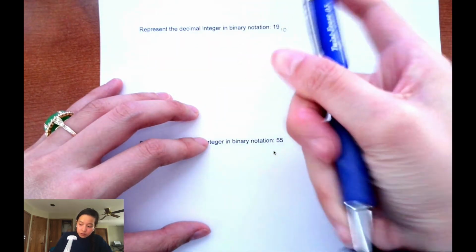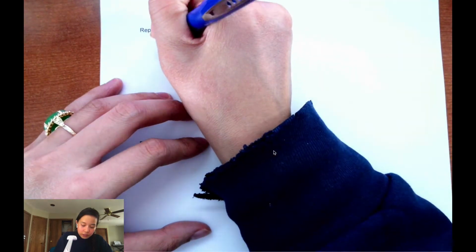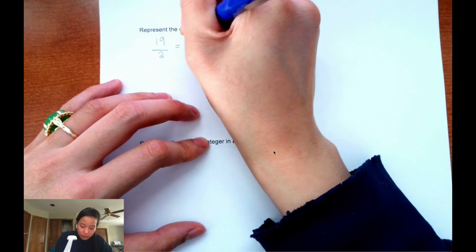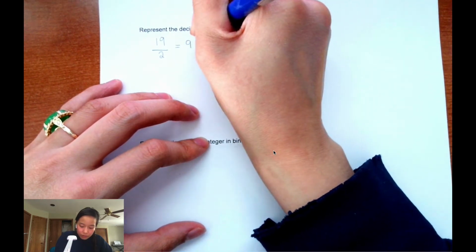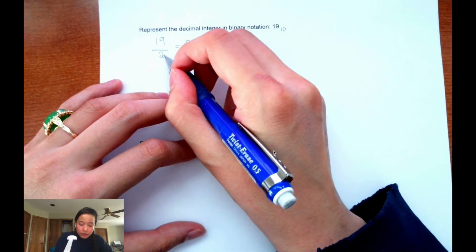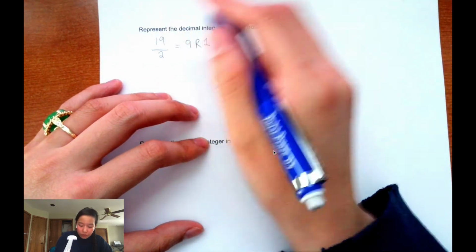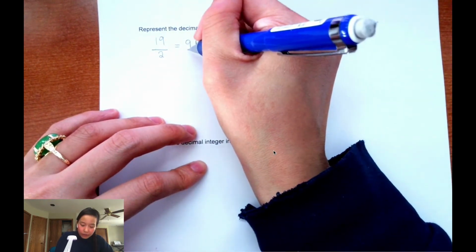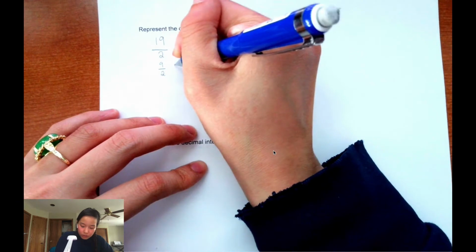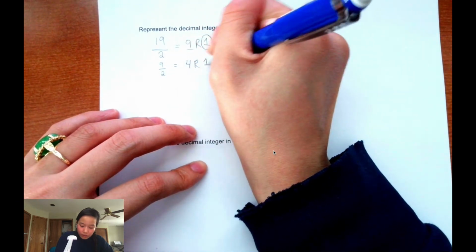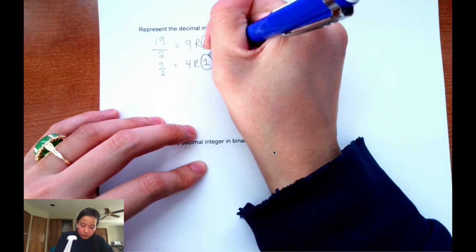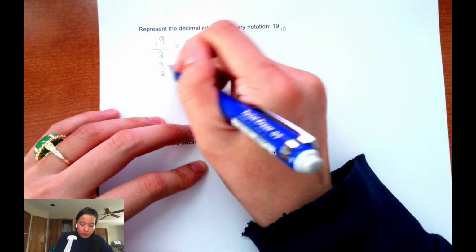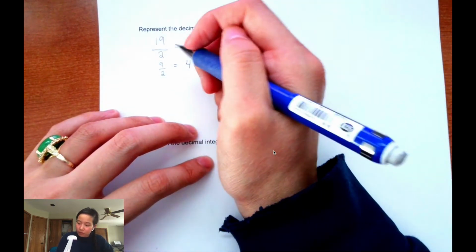So what you're going to do is take 19 and divide it by 2, and you get 9, remainder 1, because 9 times 2 is 18, and 18 plus 1 is 19. Okay, so circle the remainder, and now you're going to take 9 and divide that by 2, and you get 4, remainder 1, so you circle 1, which is the remainder. 4 times 2 is 8, 8 plus 1 is 9, so that's correct.